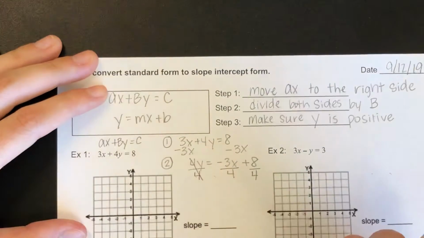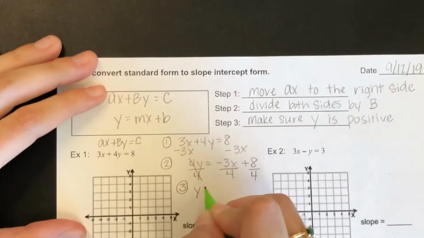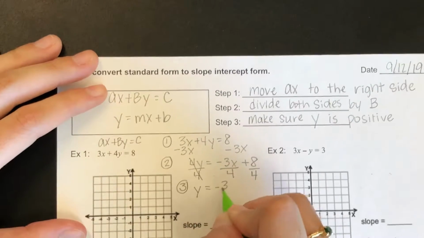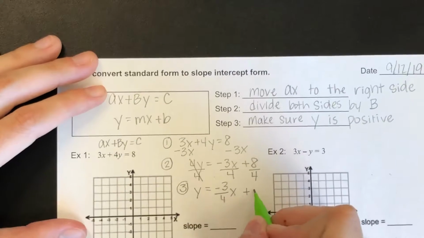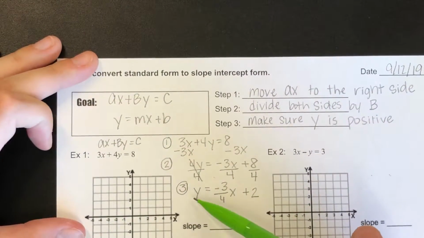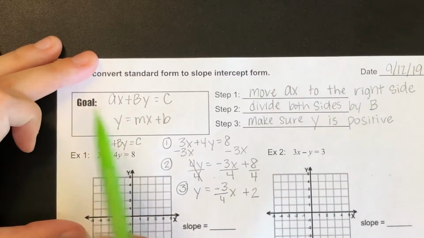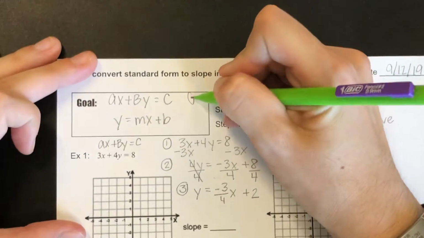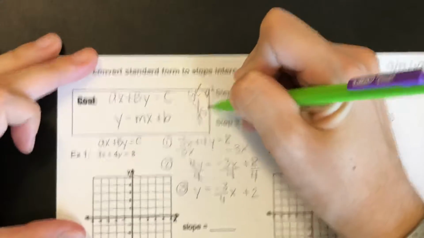That makes our 4's cancel out, and we are left with y equals negative 3 over 4x plus 8 divided by 4 gives us 2. So now we're left with our y by itself. Our overall goal is to get y by itself.